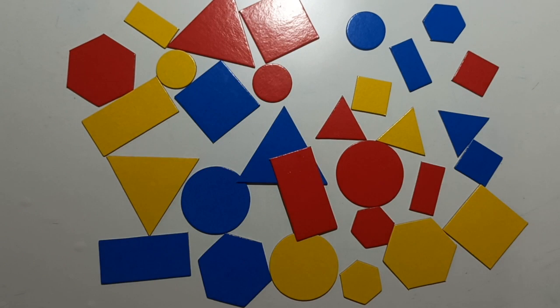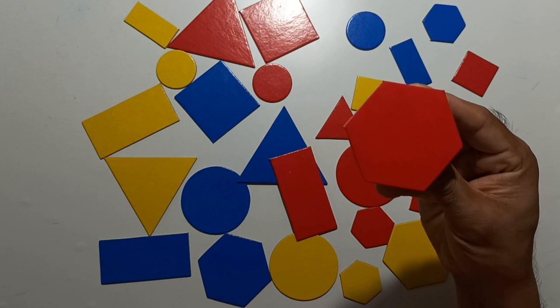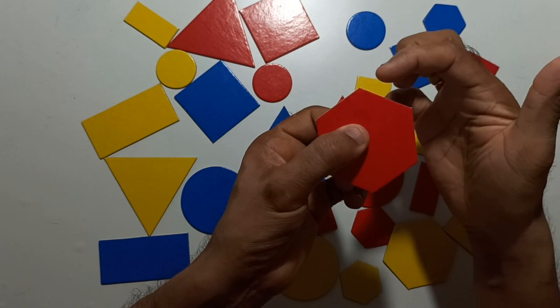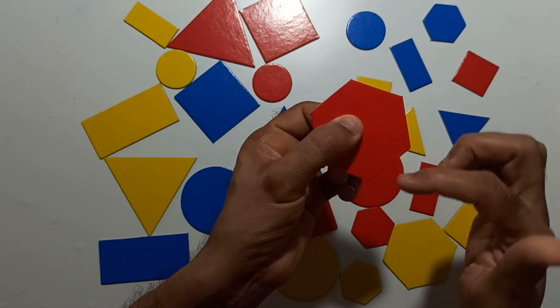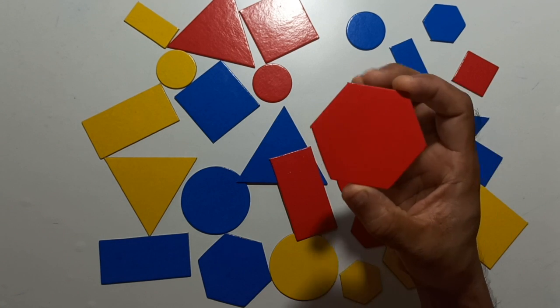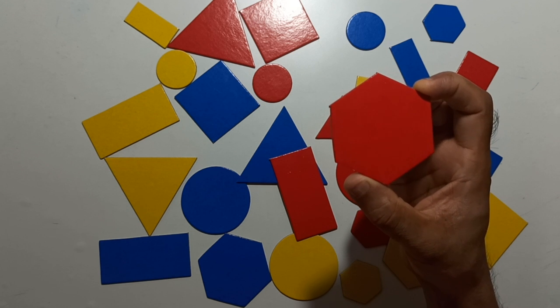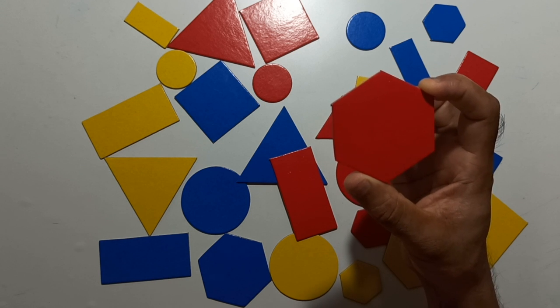And what other shapes do you see here? You see some shapes like these. What are these called as? How many sides does this shape have? It's got 1, 2, 3, 4, 5, 6. It's a six-sided shape. Do you know what this is called as? This is called as a hexagon.